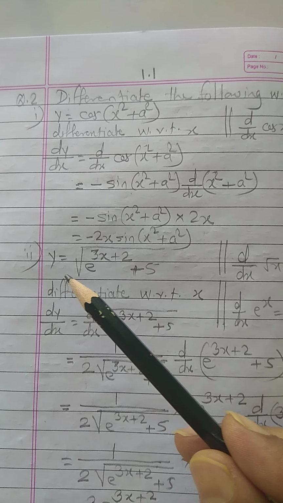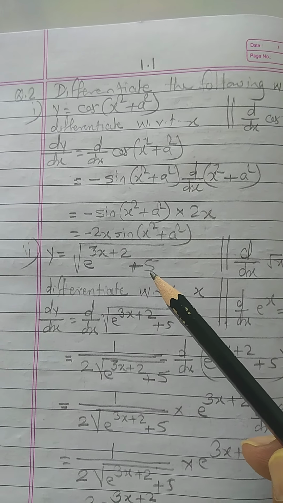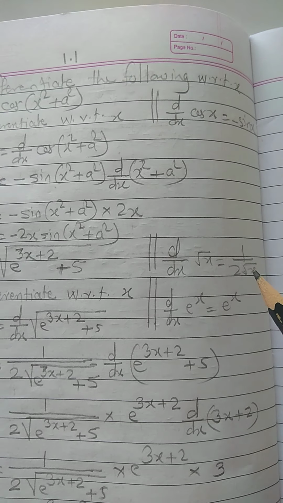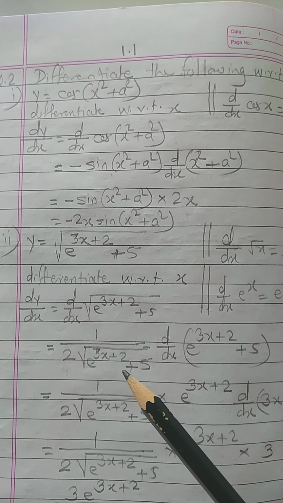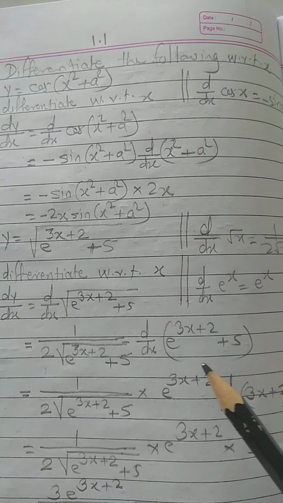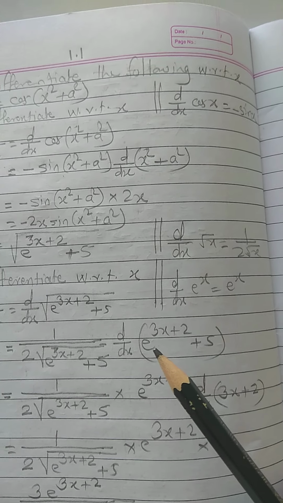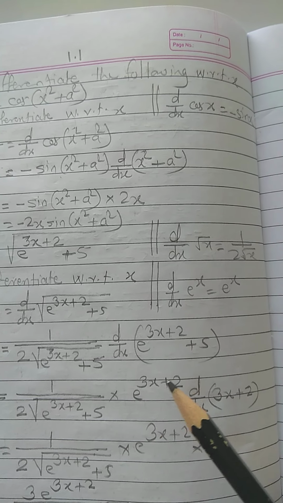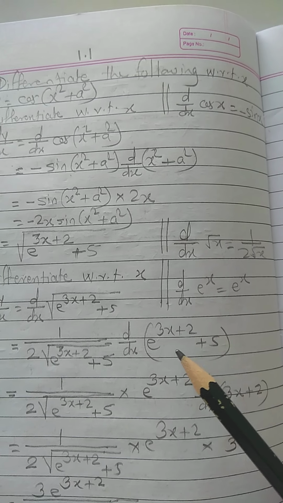Roman 2: y equal to root of e raised to 3x plus 2 plus 5. We know that derivative of root of x is 1 upon 2 root x. Similarly, derivative of root is 1 upon 2 root here. Now differentiation of inner function e raised to 3x plus 2 plus 5. We know that derivative of e raised to anything is e raised to that thing. That is, derivative of e raised to x is always e raised to x.